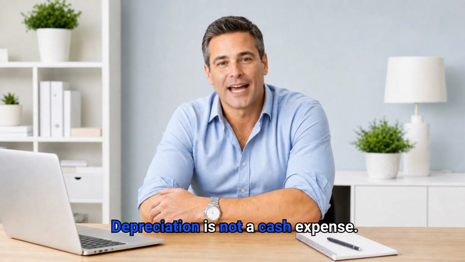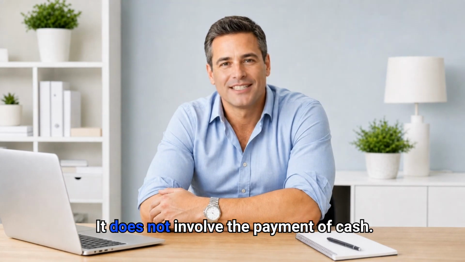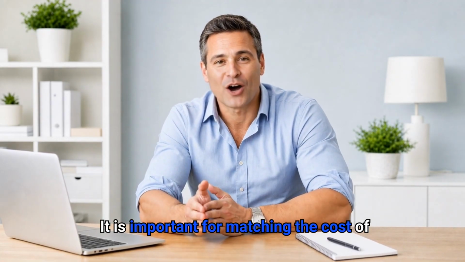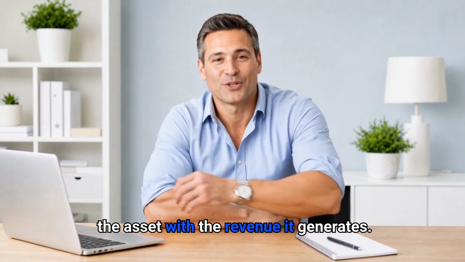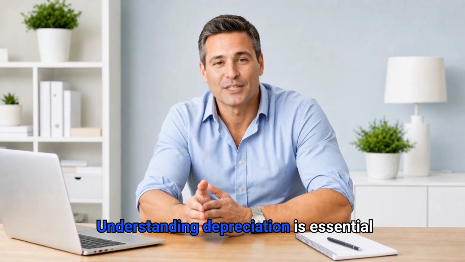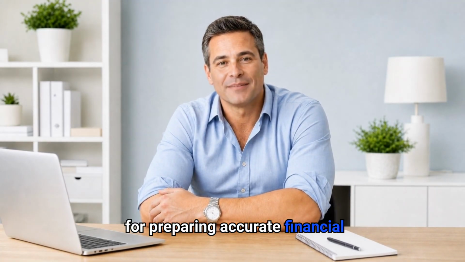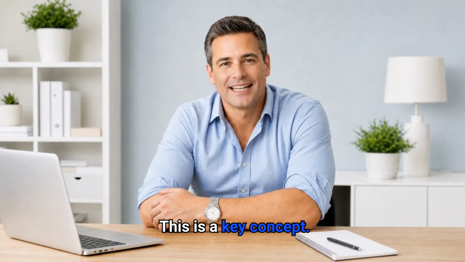Depreciation is not a cash expense. It does not involve the payment of cash. It is a non-cash expense. It is important for matching the cost of the asset with the revenue it generates. Understanding depreciation is essential for preparing accurate financial statements. This is a key concept.